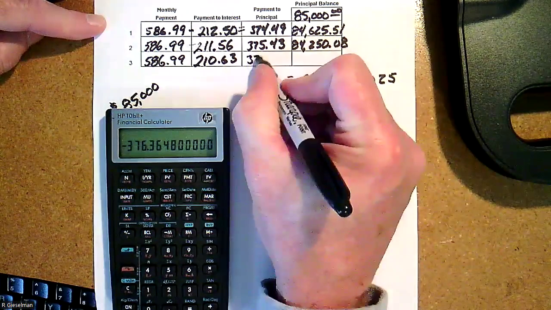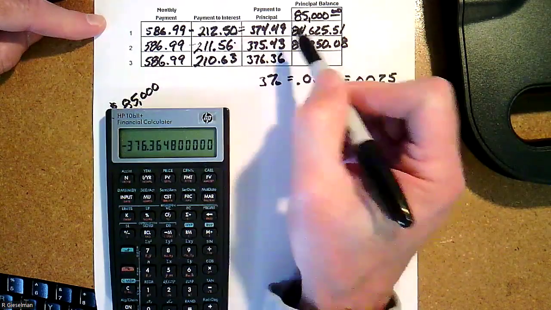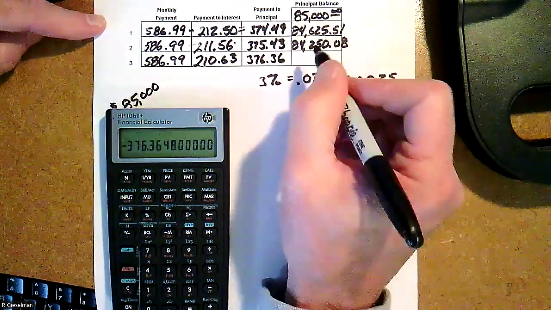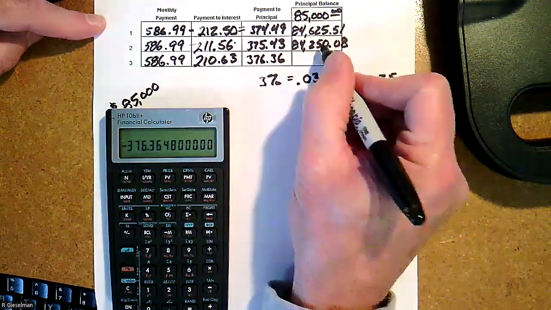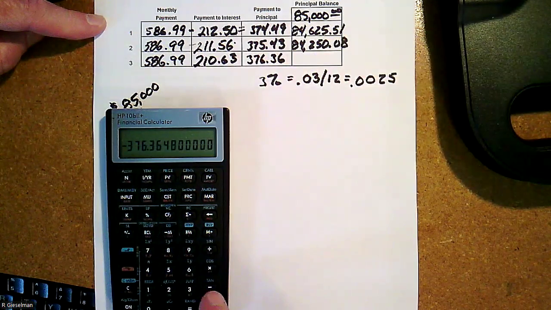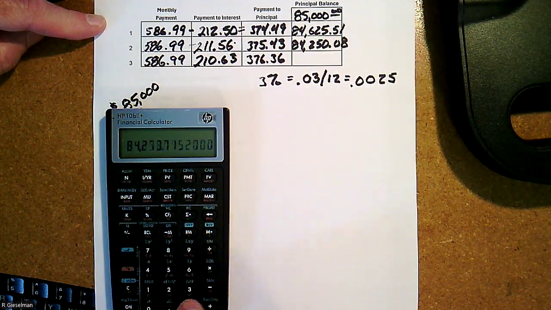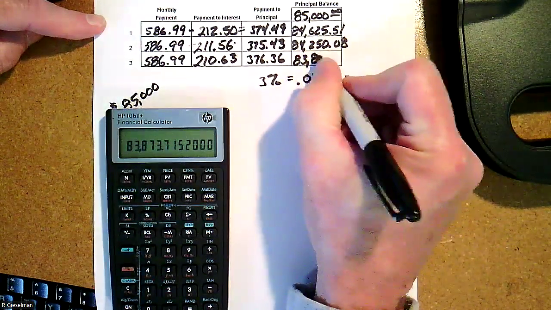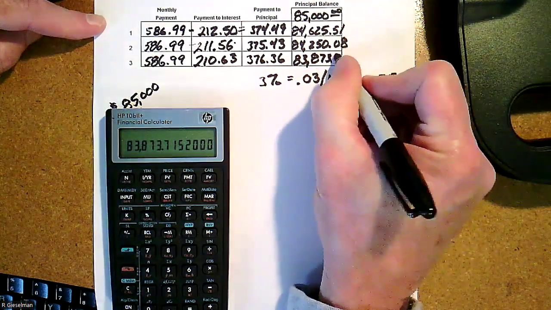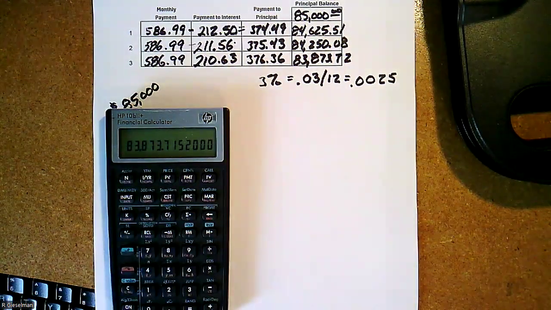It is 376.36. Again, note, each one of these got a little bit less. Each one of these got a little bit larger. What is the remaining balance on my loan? I'm going to take this amount and subtract it from the balance of the loan. And I get 83,873.72. And that is the first 3 monthly payments of this amortization schedule.